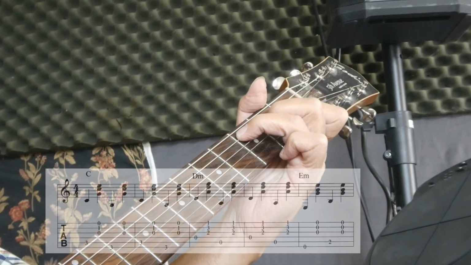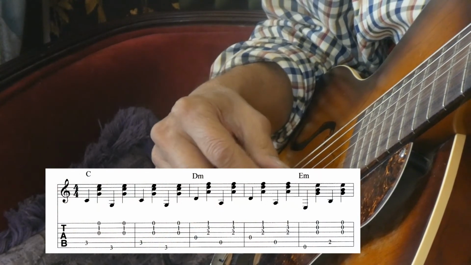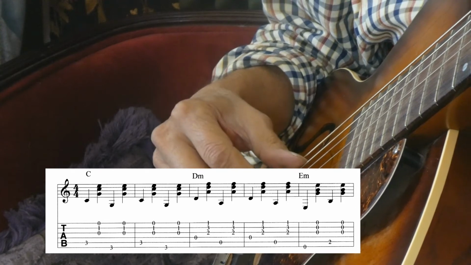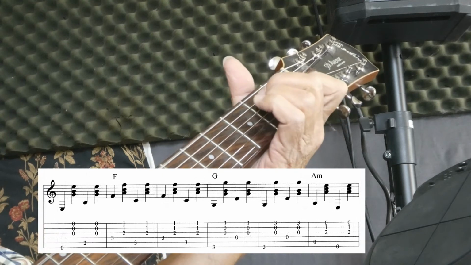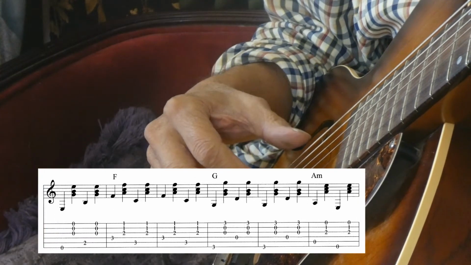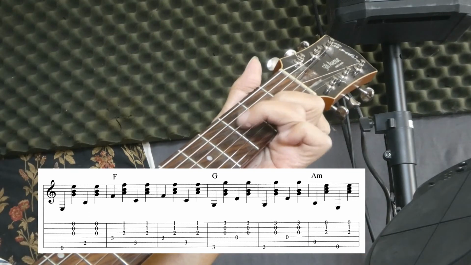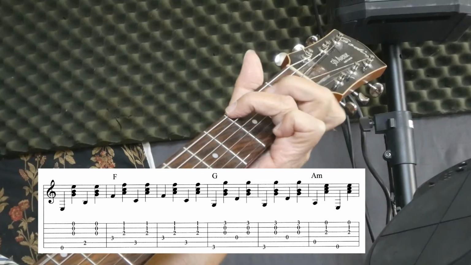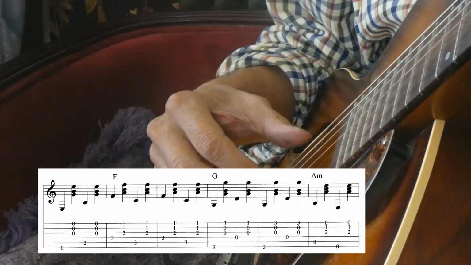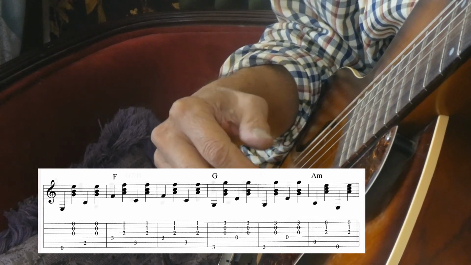Now, what happens if I'm going up the chord scale? I've got a C, G. If I go to D minor, I get a D and an A. E minor, I get my E and my B. F and C for the F chord. Low G and fourth string D for the G chord. A minor gets the open A and the open E.